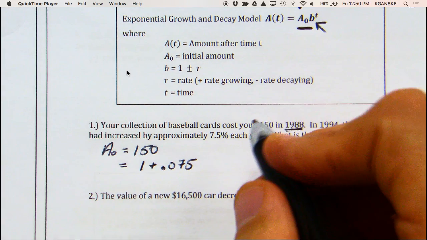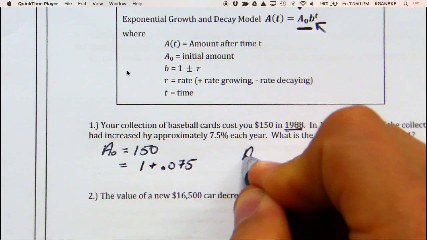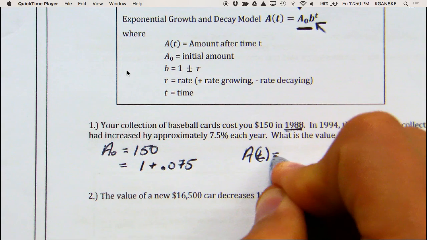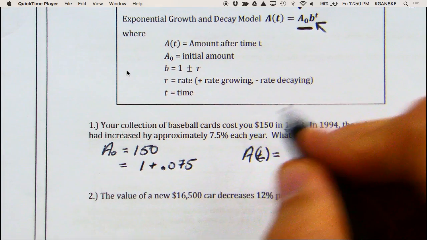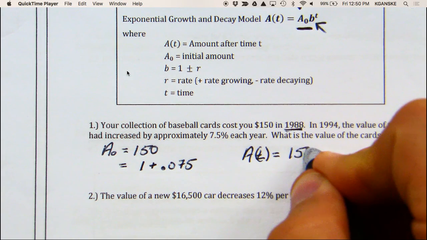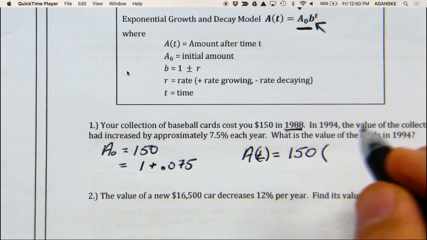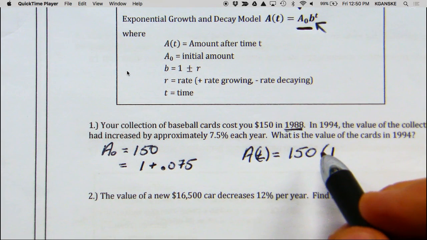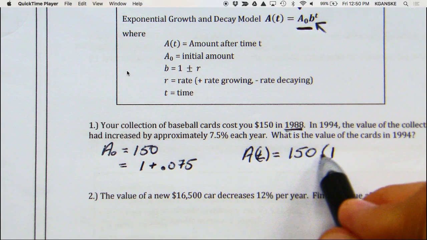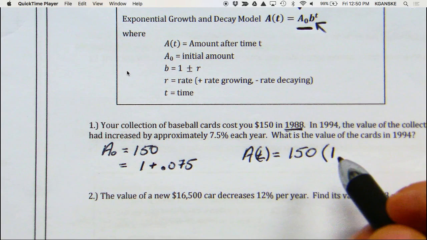That's the 150. So when I go and make my equation here, A of t is going to equal whatever my initial amount was, 150 bucks. And when I multiply that by my growth rate, I want to at least start with that 150. That's what the 1 does.